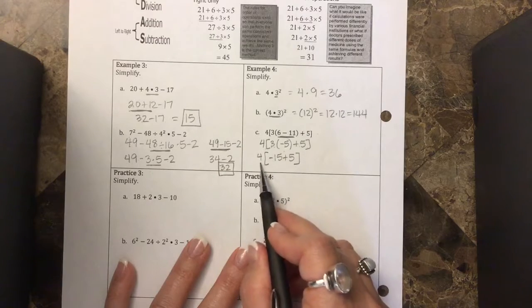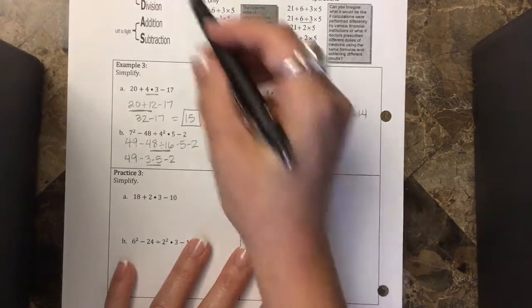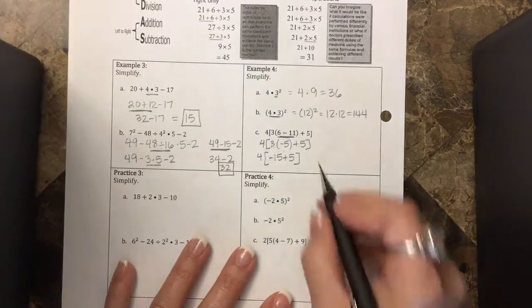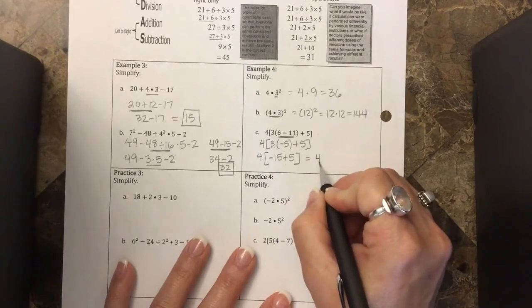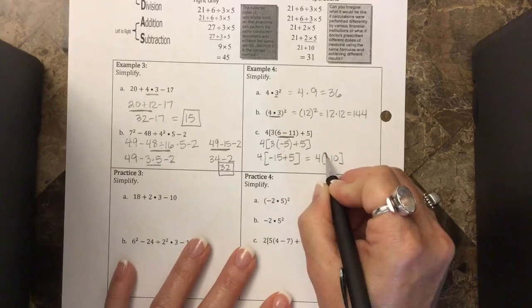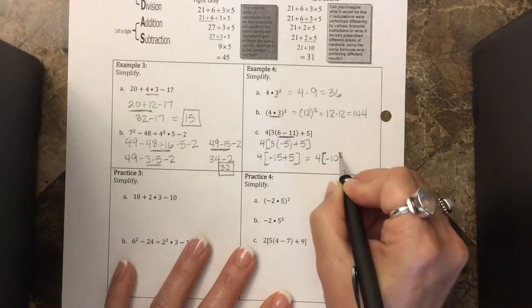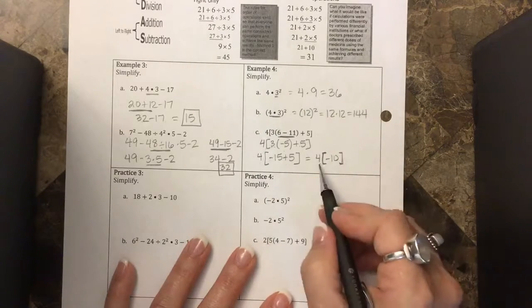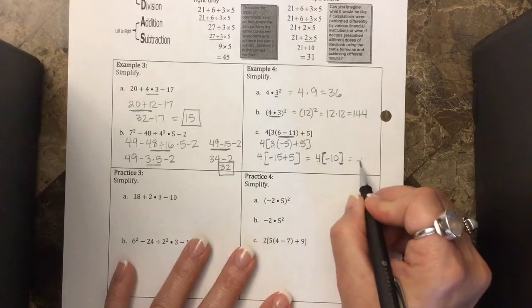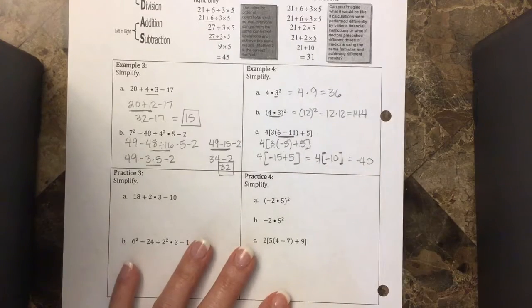Even though this is multiplication and this is addition, I still have to work inside the parentheses before I can start moving outside the parentheses. So this is the same thing as -15 plus 5 is -10. And I can use brackets, that's fine, to keep with the old brackets. And then 4 times -10. There's nothing more to do in here, so I just multiply. And that would be my answer.